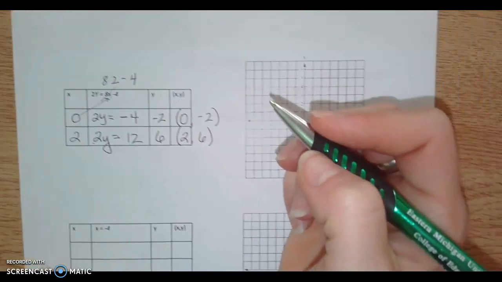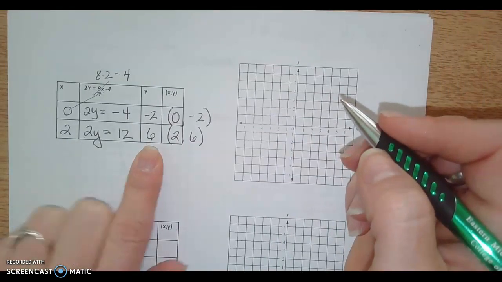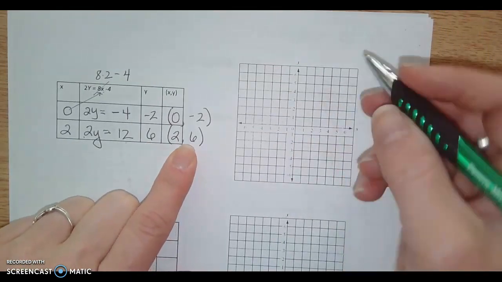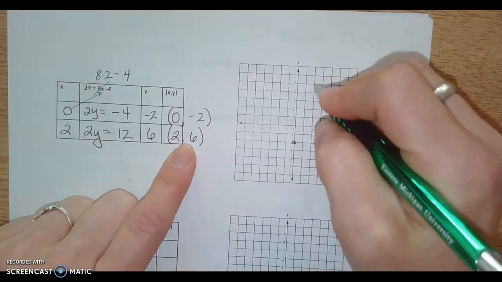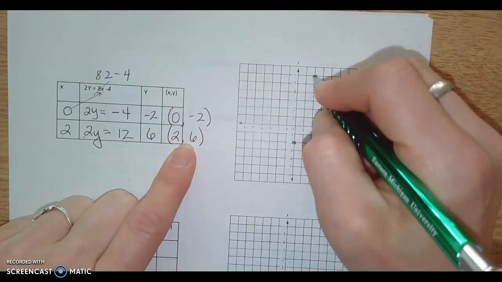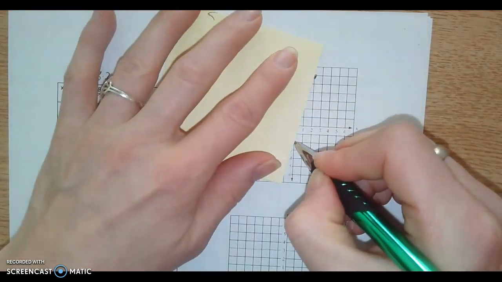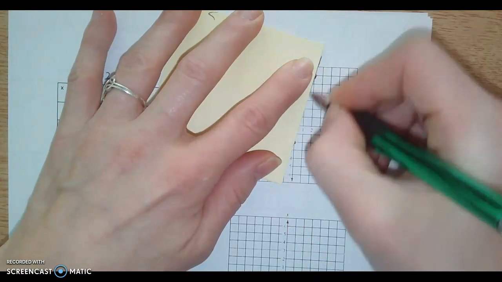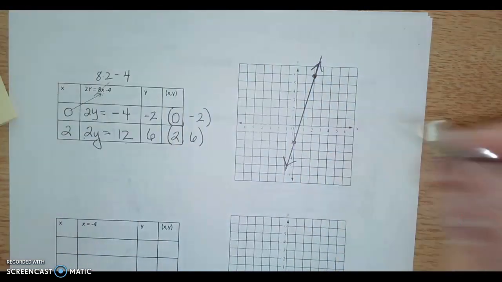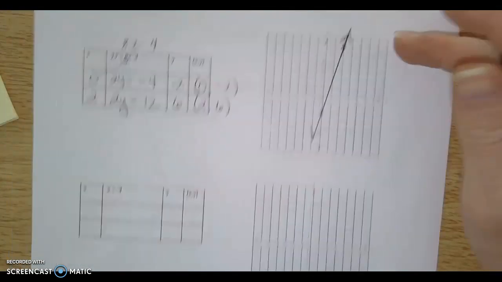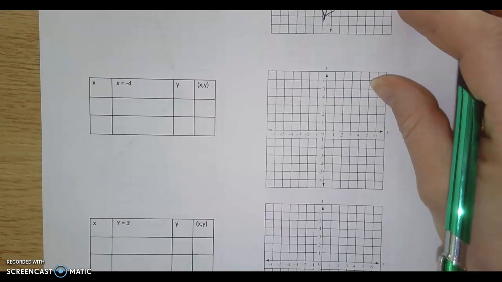So again, just plugging in values for x, working it out, and getting the y, then you've got your points to graph. So 0, negative 2, and 2, 6. And then connect them with a straight line. It's really all this section is about. Whoops, not quite straight, but there we go. All right. Now, these, again, they look a little different.